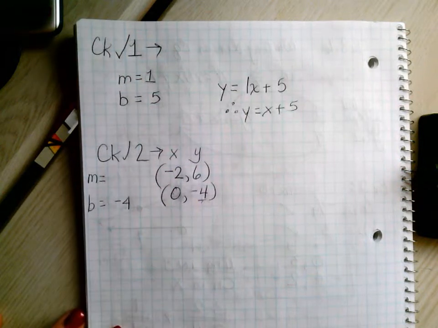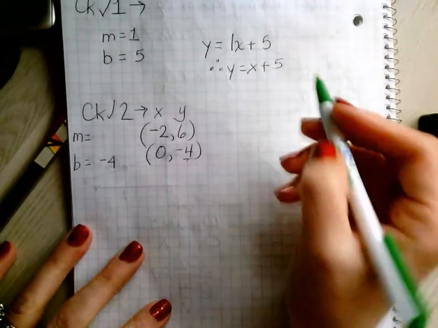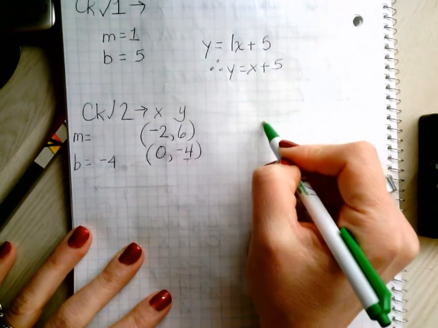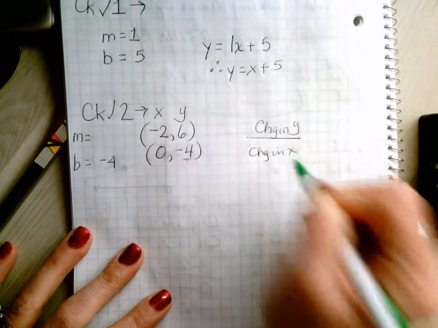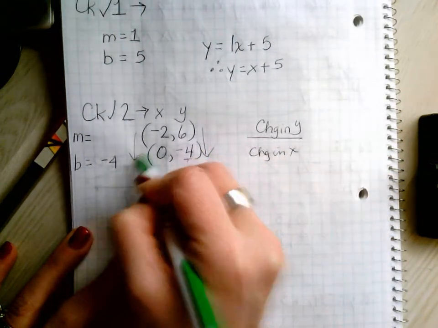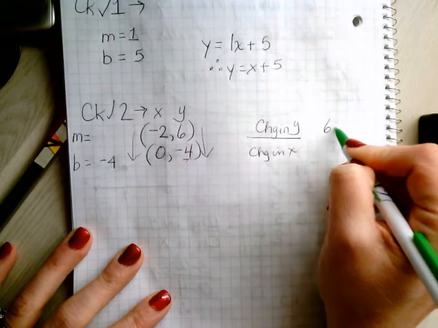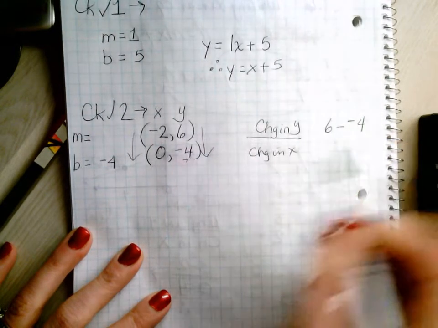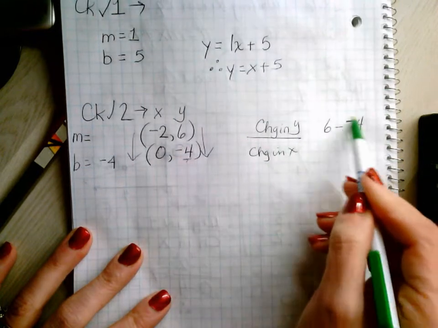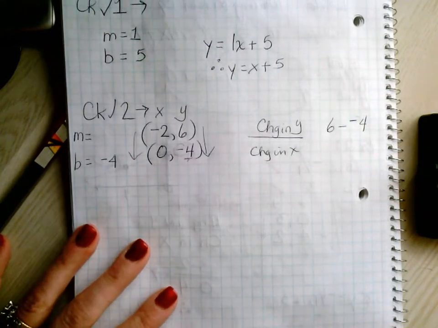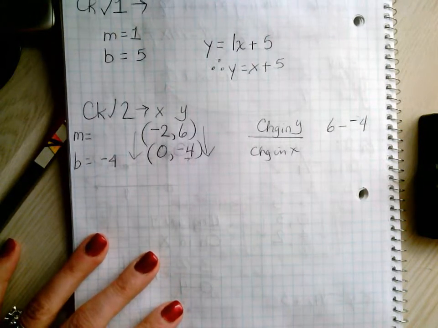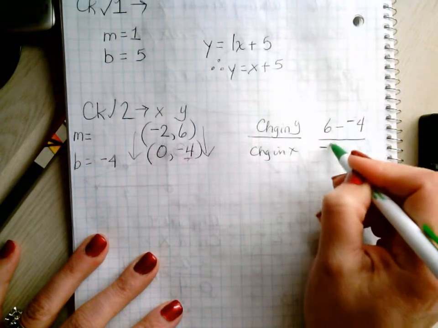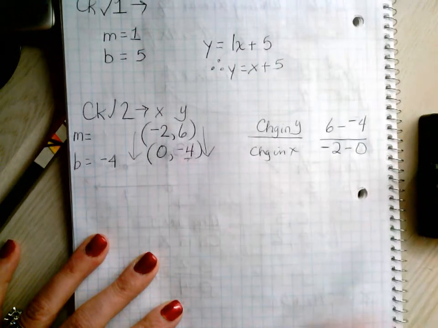Bravo, my friends. So, I have my y-intercept, but I need to solve for slope. So you do change in y over change in x. I'm going to go down and down. 6 minus, a lot of you are making this error, you're just making it 6 minus 4. And that's not what it says. 6 minus a -4, and -2 minus 0.